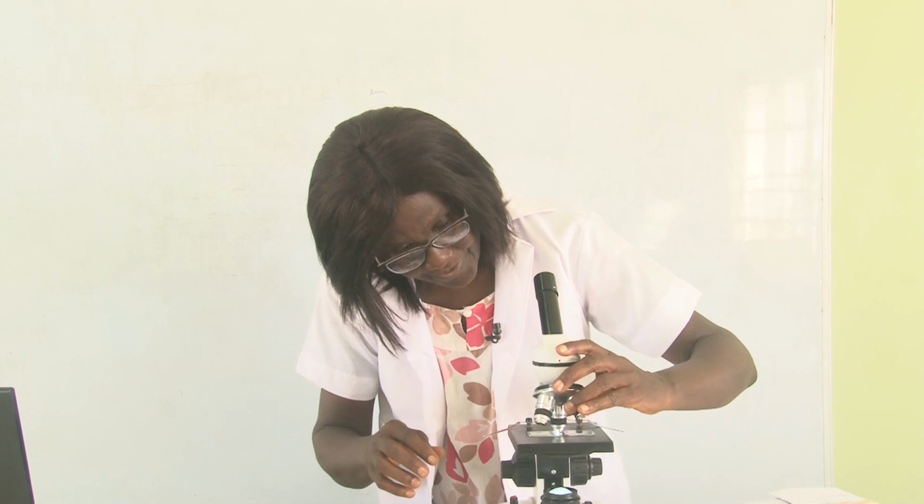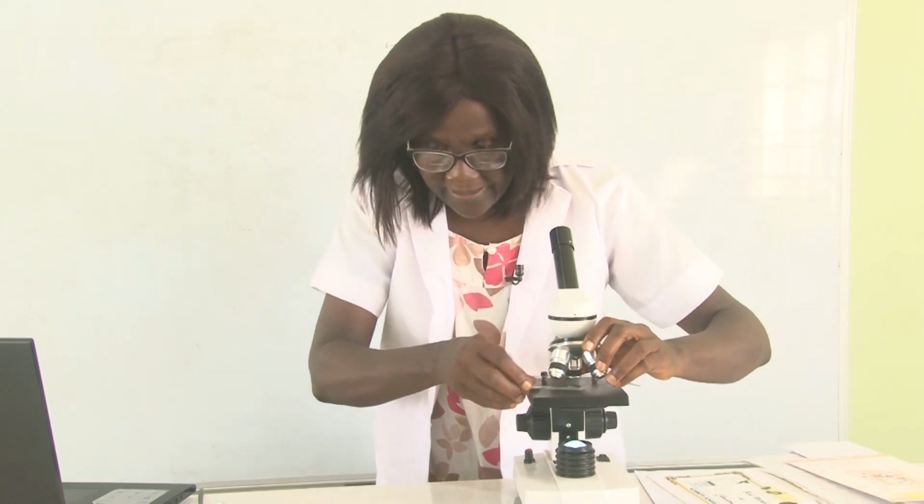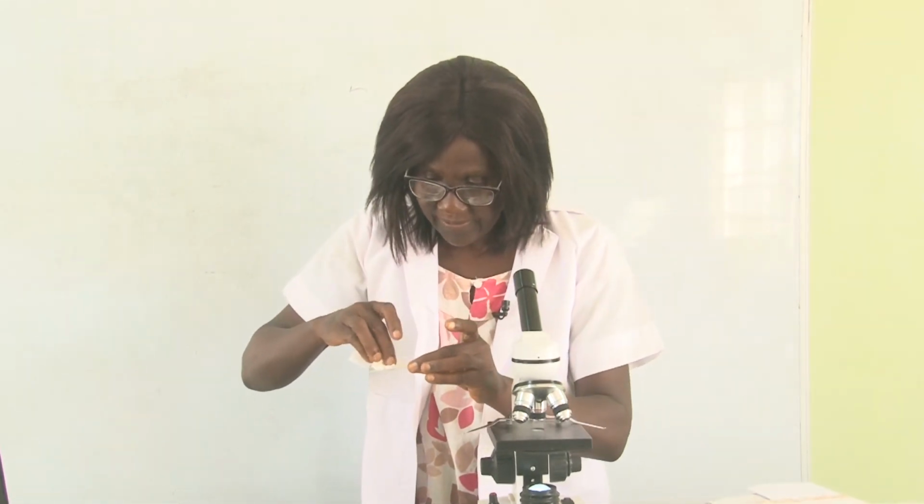Well, you have questions to solve. We are going to take our slide off. Now we clean off our slide with a neat, soft tissue. We clean off the oil from our slide.